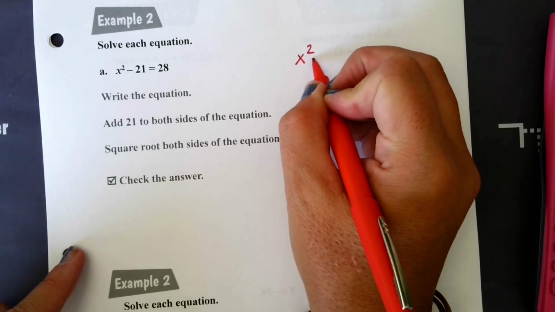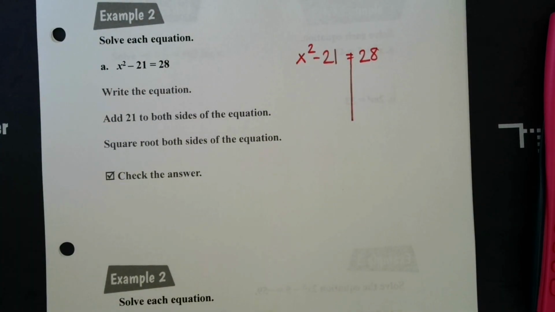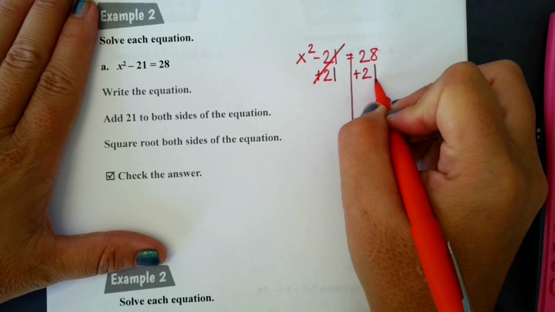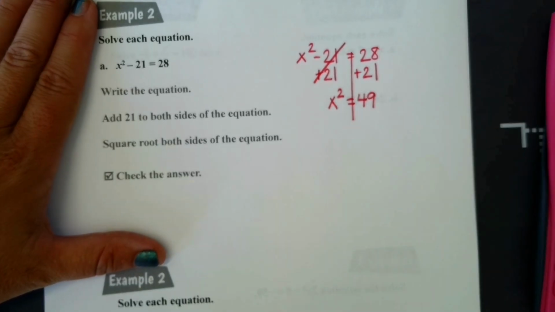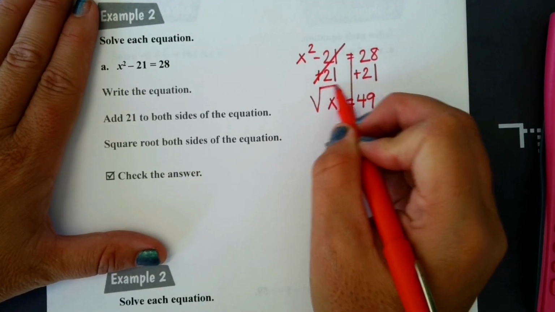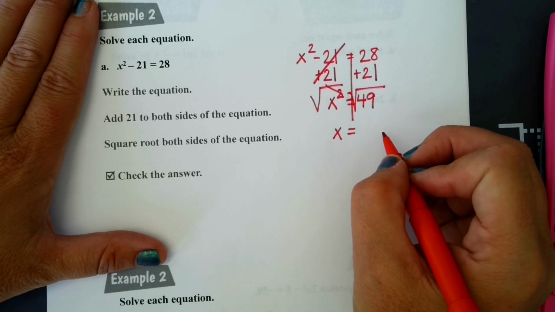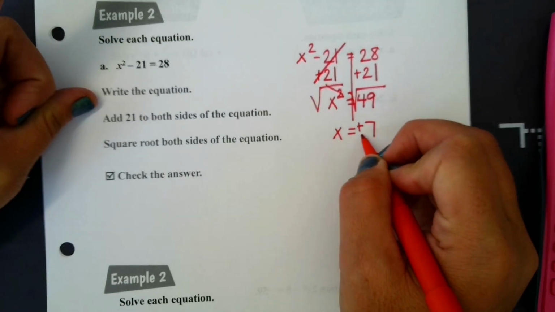Let's go to the top of the next page, please. I'm going to write this over here so I can work with it. What would you get rid of first? 21. And how would you do that? Plus. Very good. Whatever I do to one side, so I have x squared equals 49 is what I get. How do I get rid of that squared? Square root. So x is going to equal, what's the square root of 49? 7. But it could be positive or negative 7.